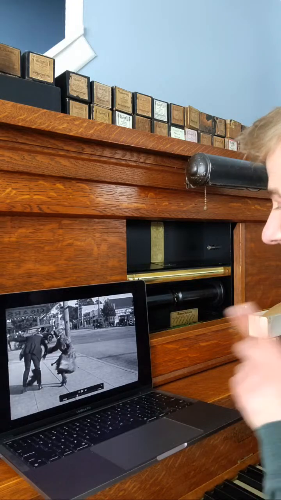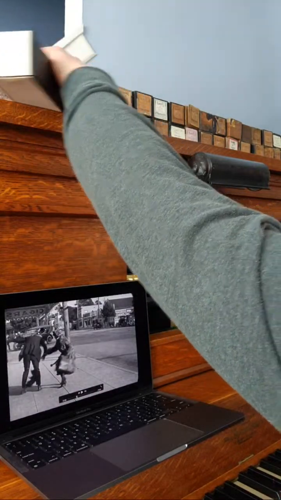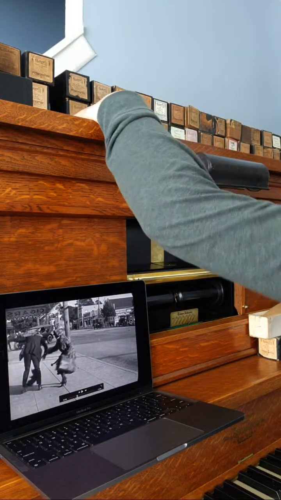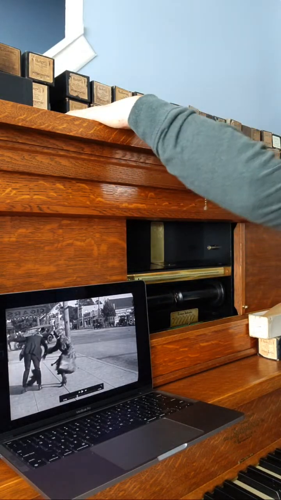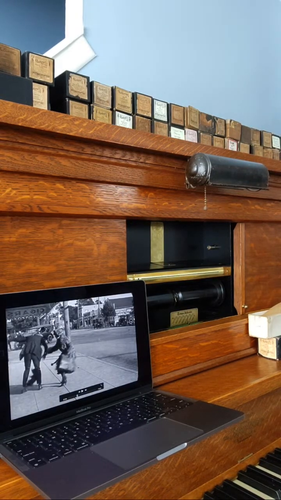No, I think we need to change rolls now. Let's see. Probably not the vampire. Probably not 12th Street Rag. Sorry. Something neutral. I know I say that a lot. Let's see. Probably not dancing nymphs. Let's see. Maybe, I don't know, Dizzy Fingers? No.